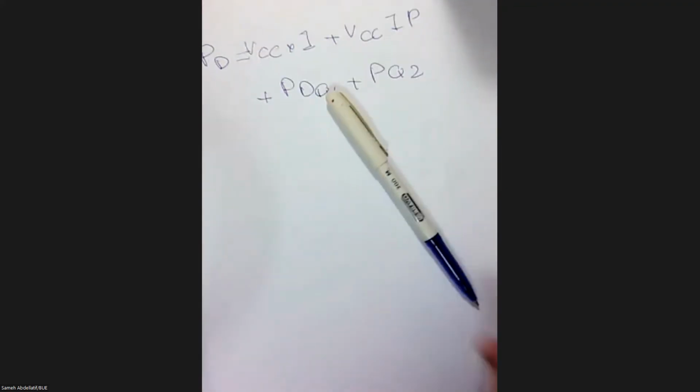So let's see how much power is dissipated in the first and the second transistors.